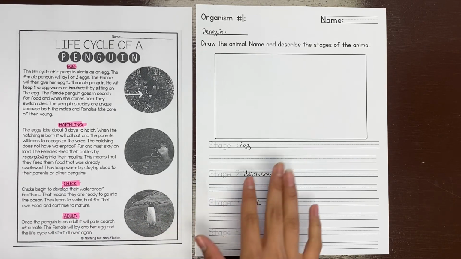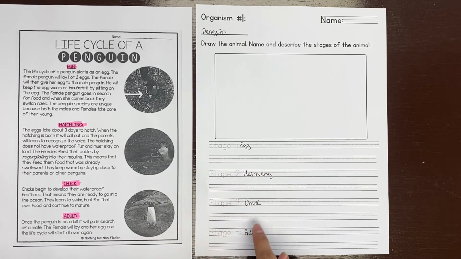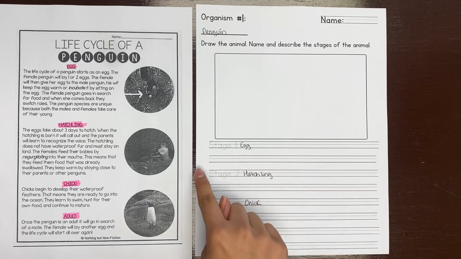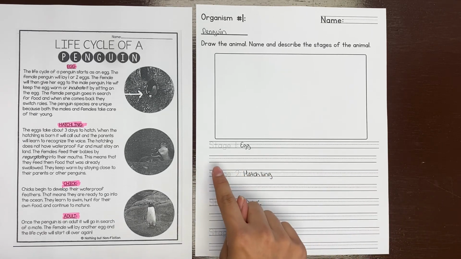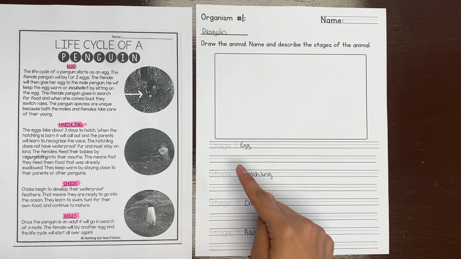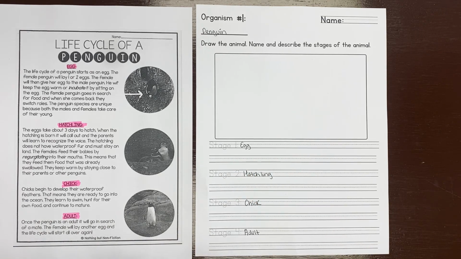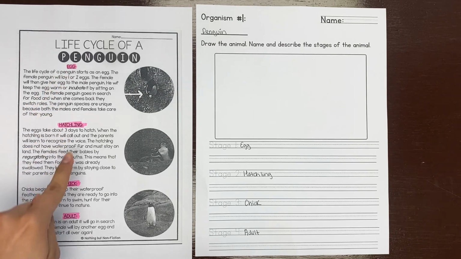So after they write each stage, they also have a little bit more space here, so they will have to include a fun fact or something that captivated them from each paragraph below each stage.